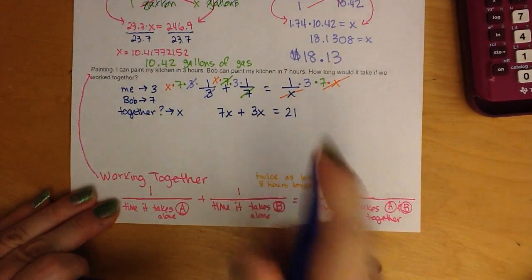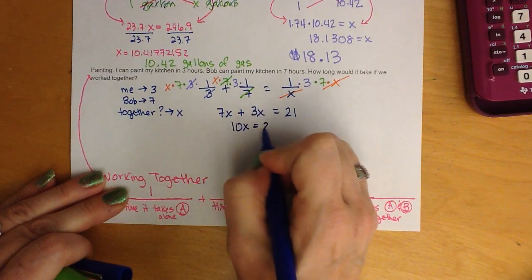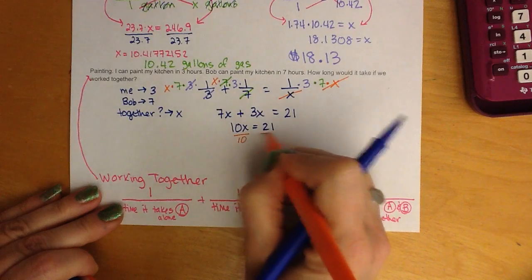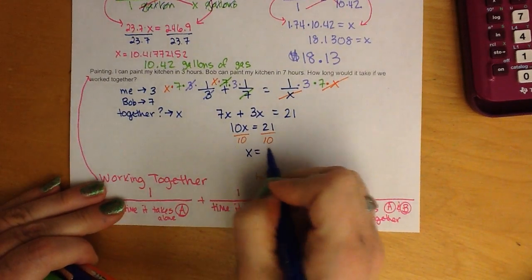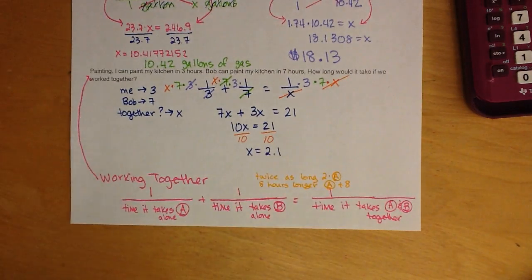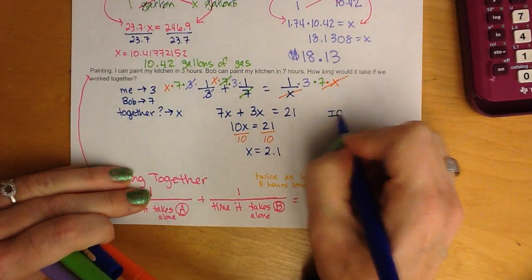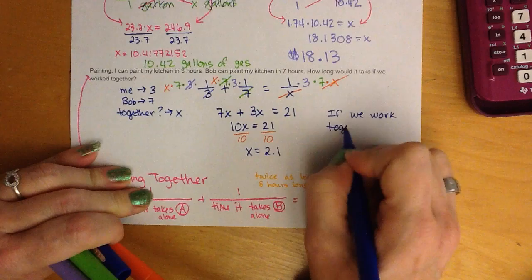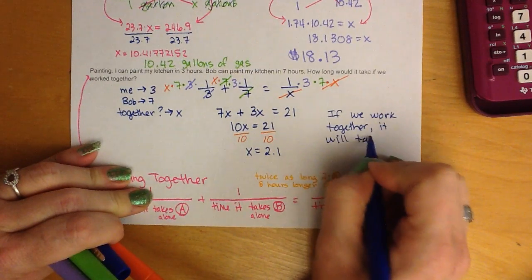Now I have a straightforward equation I can solve. 7x plus 3x is 10x. 10x equals 21. Divide both sides by 10. And we get x equals 2.1. Well, the x was how long it takes us together. So that's going to tell us if we work together, it will take us 2.1 hours.